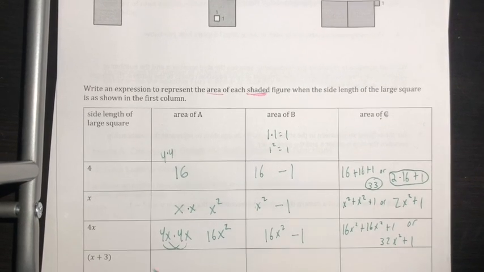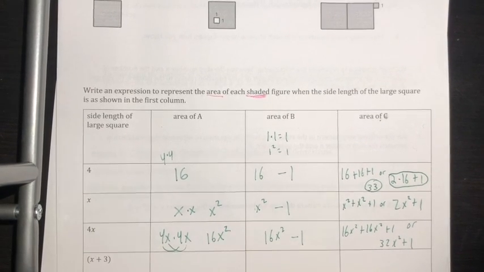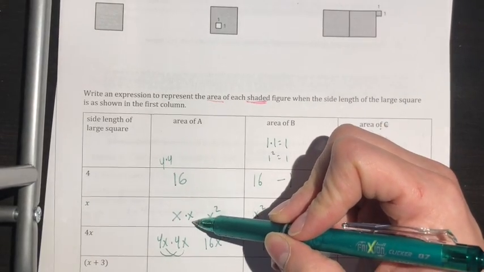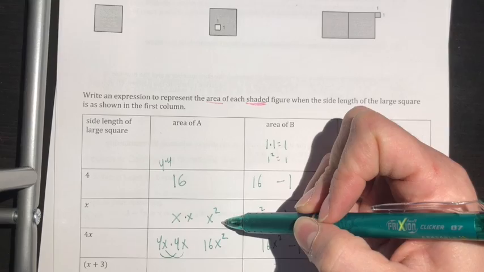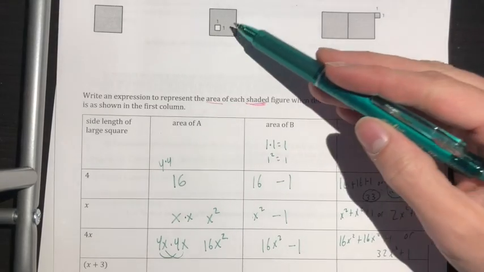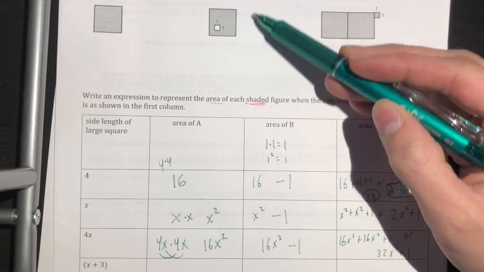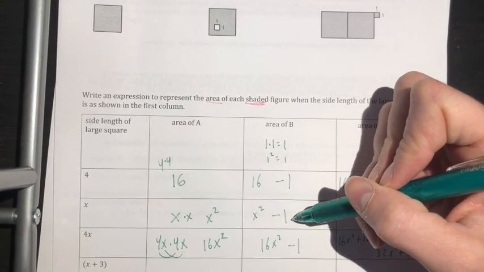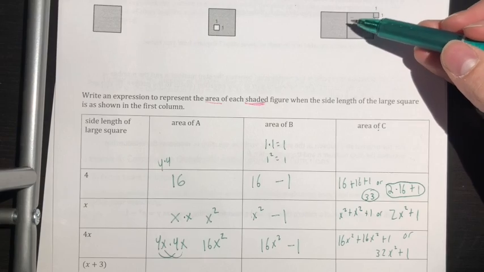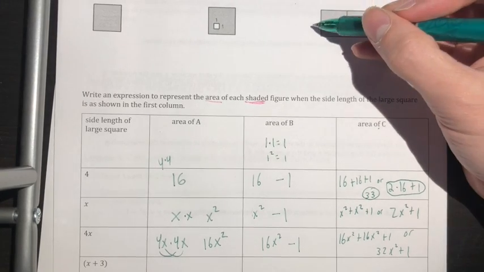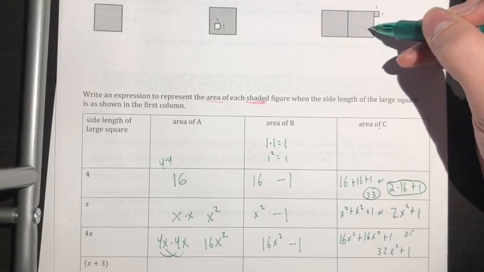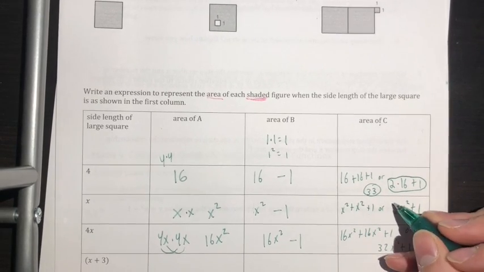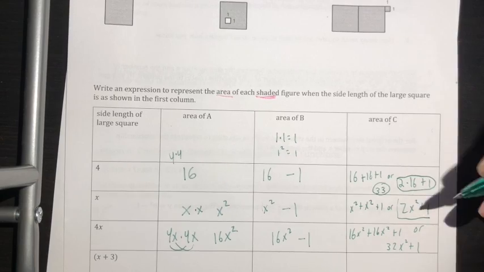All right, so now if you get to x. If the side length was x, well, x times x is x squared, so the area would be x squared. The area of B is x by x, but you're taking out that 1, so it would be x squared minus 1. And then for C, the side length is still x, so x squared plus x squared plus 1, which gets me 2 x squareds and a 1.